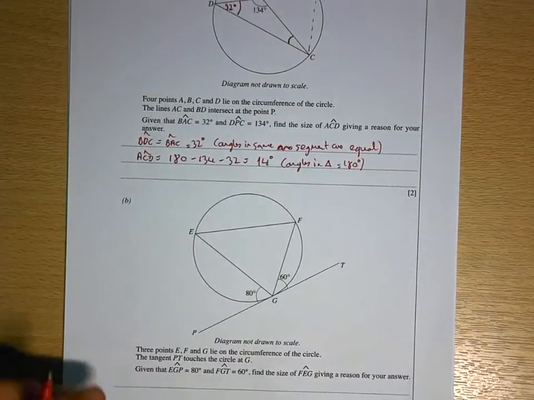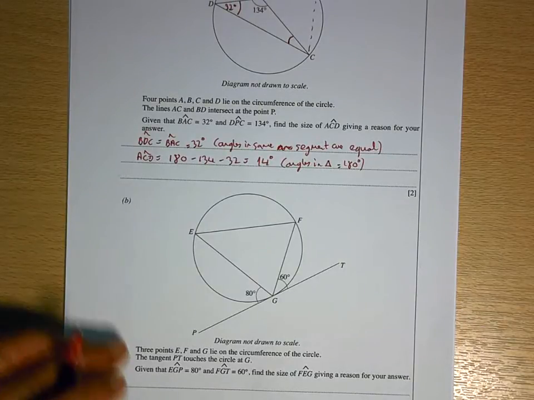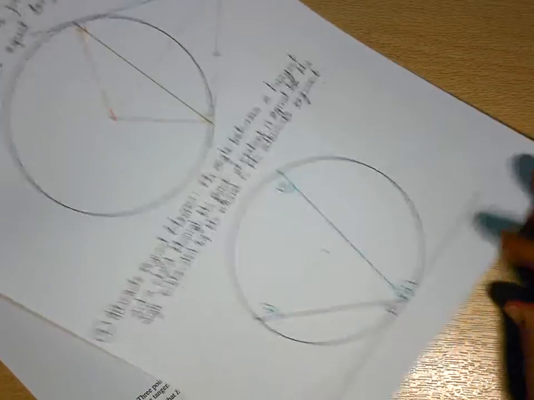Next one, again, hopefully this triggers now straight away your wonky parallel line idea. I'll bring it back in. There it is.